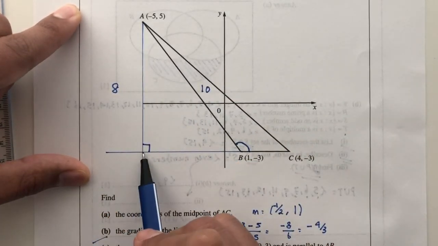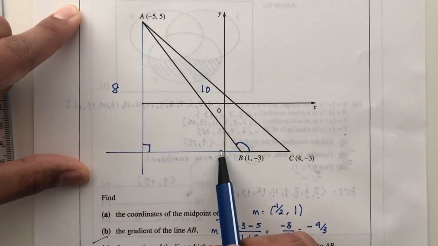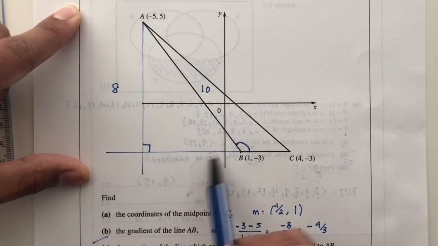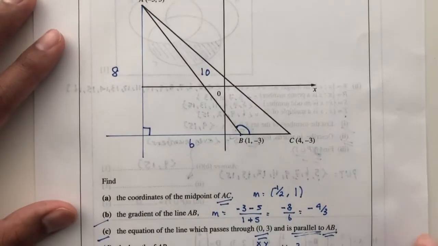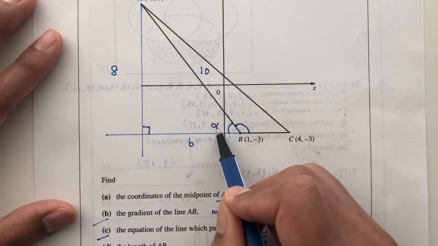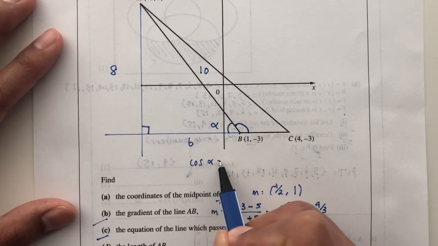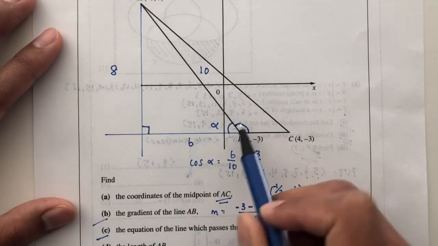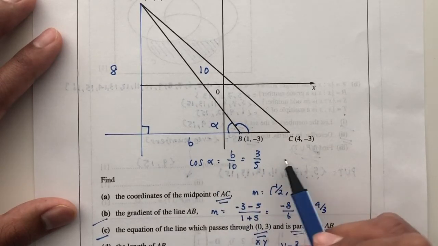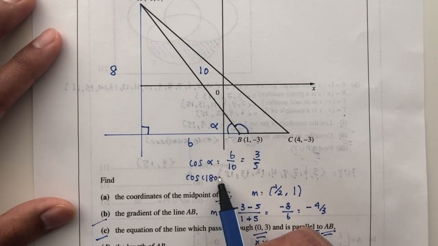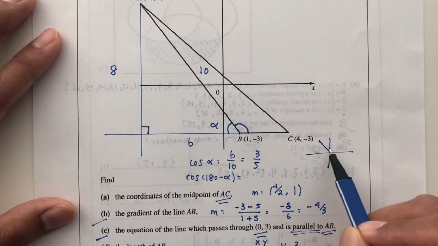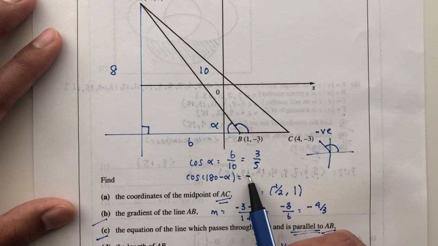And this distance is what? This point here is minus 5, and this is the point 1. So 5 plus 1, that will be 6. We are trying to find the cosine of this angle, but first, let's find the cosine of this angle. Let's call it alpha. Cosine of alpha will be the adjacent side over the hypotenuse, 6 over 10, which is 3 over 5. Now this angle here is just 180 minus alpha. So we're trying to find cos of 180 minus alpha. You have to observe your quadrant. Angle 180 minus alpha will be in this quadrant, where cos is negative. So your answer will be minus 3 over 5.